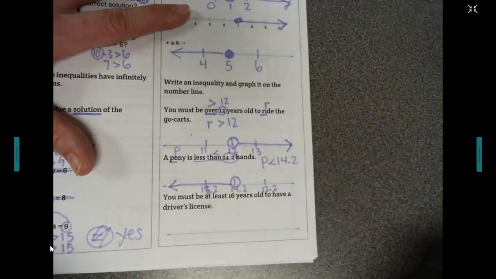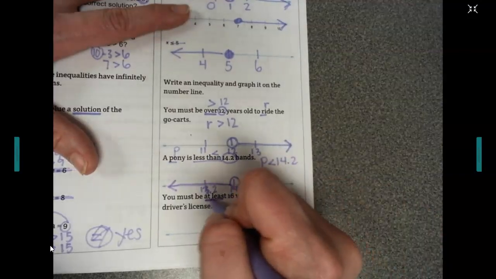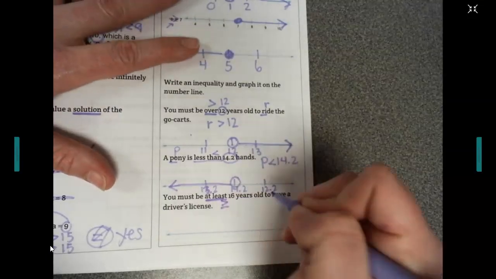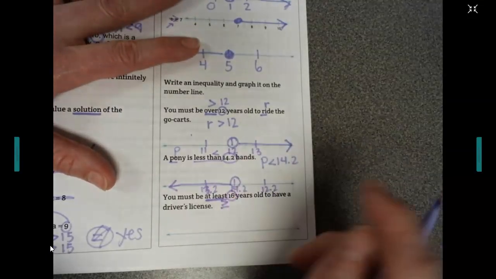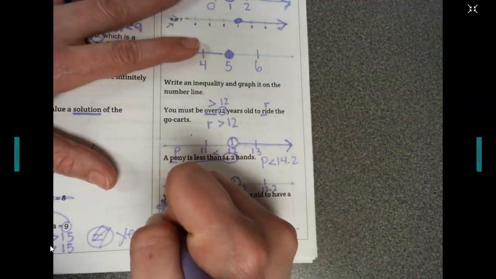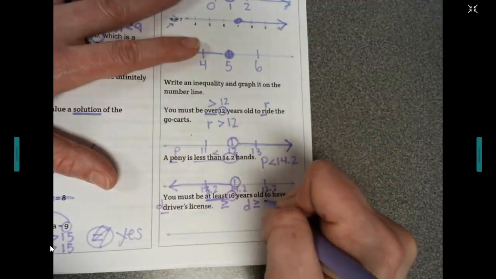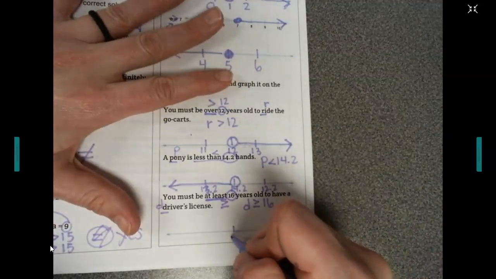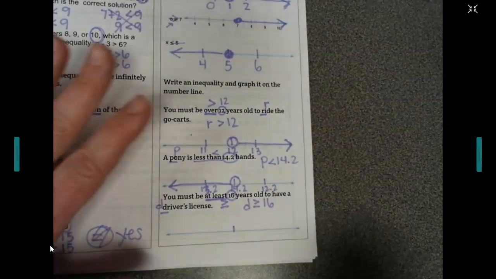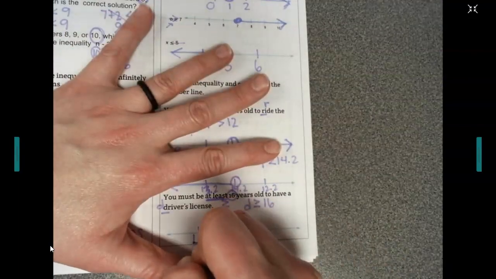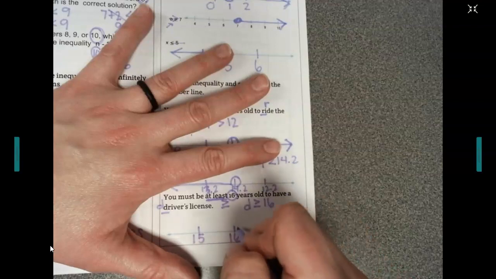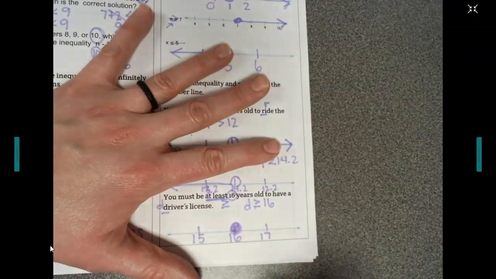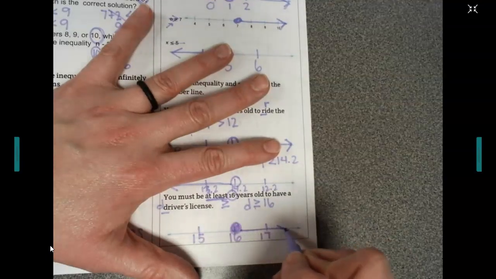Our next one, you must be at least, means I can be that age or older. So that is greater than or equal to. My number is 16. And driver's license, I'm going to do D. So D is greater than or equal to 16. So you can be 16 or older to have it. Let's put our numbers on our number line. I'm going to circle it, and I'm going to fill it in since I can be that number or bigger. And we're going greater than, so we're going this way.